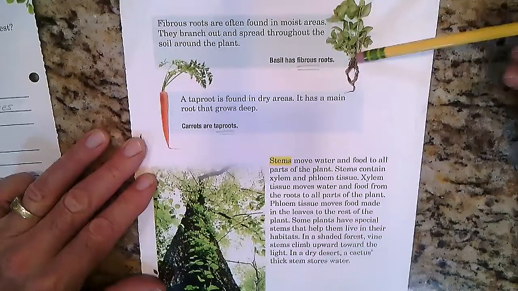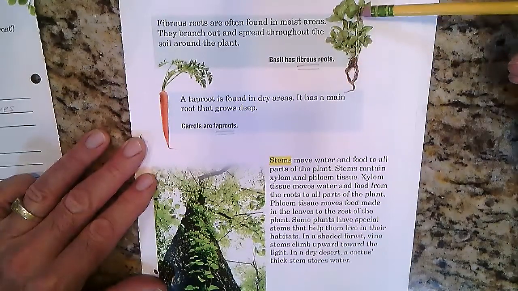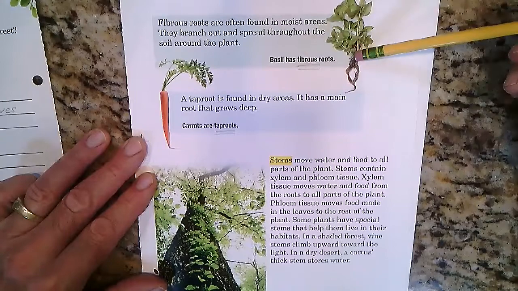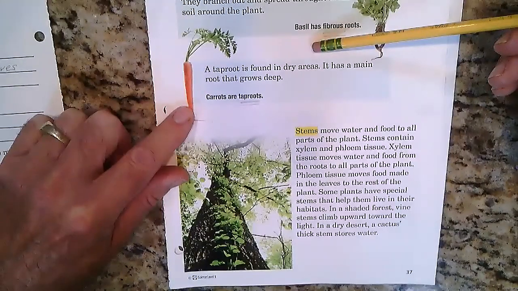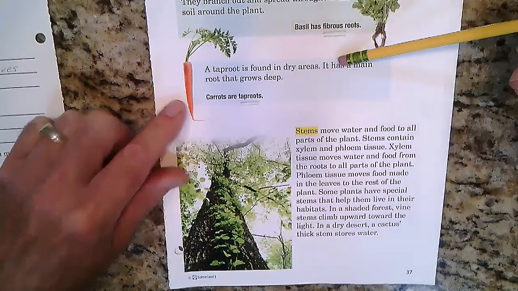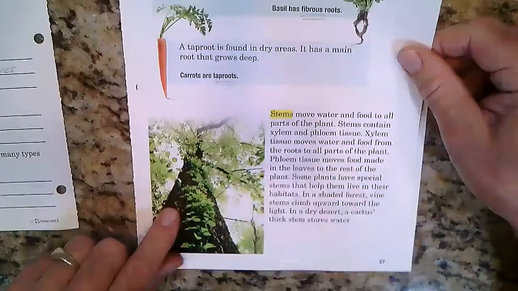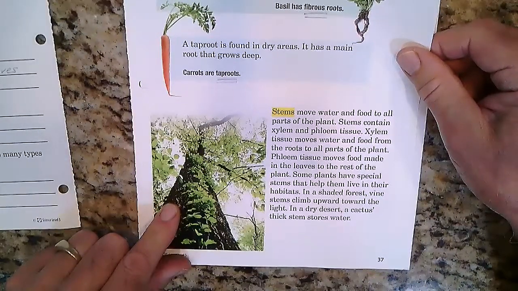Some plants have lots of small roots, like this basil plant. Ooh, basil's good, the leaves are really good to mix in different foods or for salads. And it has fibrous roots, they're called. And then you have some plants like a carrot that has a taproot, just one big root that goes down deep, and that's what's helping to support the carrot as it lives. Okay, talking about stems, even the trunk of a tree would qualify as a stem. That's one big stem, isn't it?